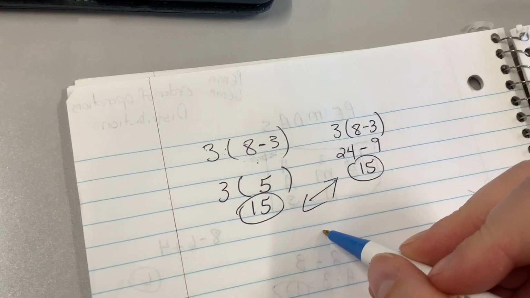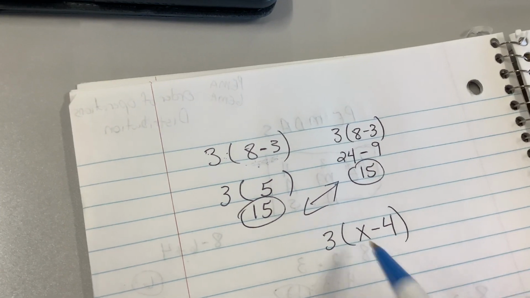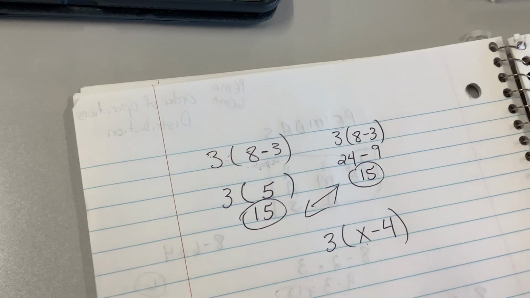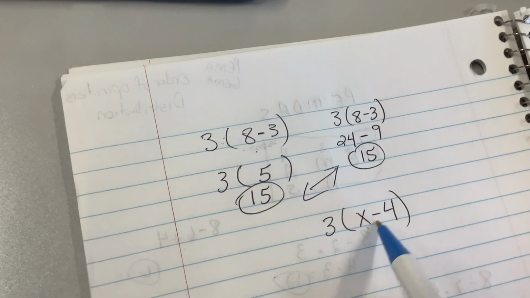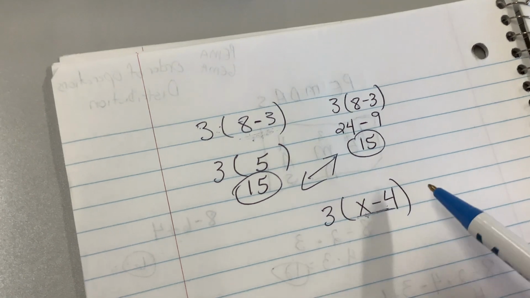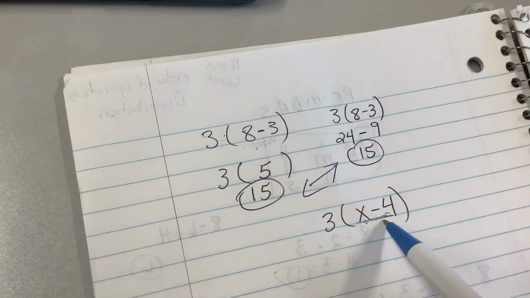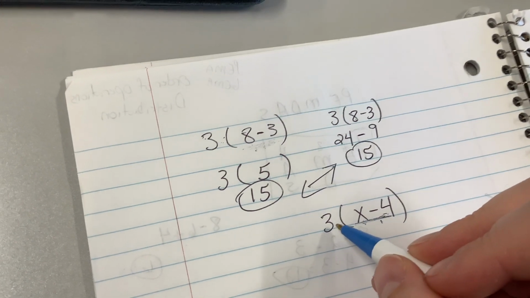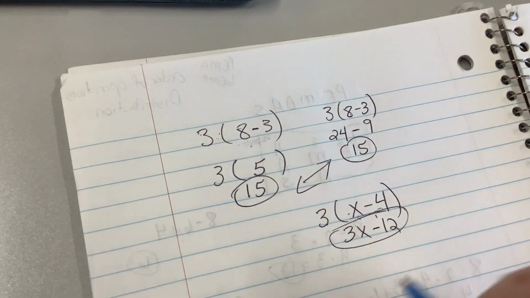But eventually we're going to get to a problem that's maybe 3 times x minus 4, where we've got a letter inside here. And like I said, when we get to this next, I'm going to explain why we use letters. But in this case, you don't know what x is. You can't work inside here first. You can't say x minus 4 is something that you can work like a number. So in that case, we have to use distribution. Once we get into letters, we're going to learn, just so you don't have to know this yet, that 3 times x is 3x, and then 3 times negative 4 is negative 12, and so that would be our answer in this case.